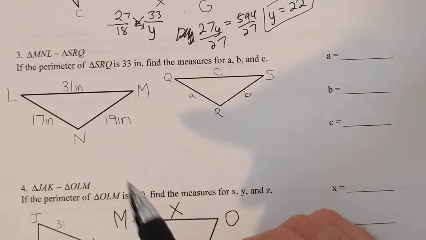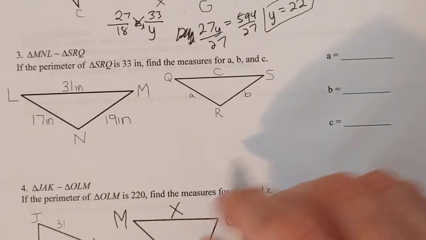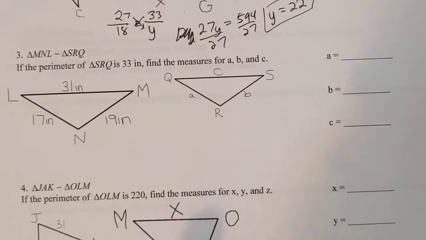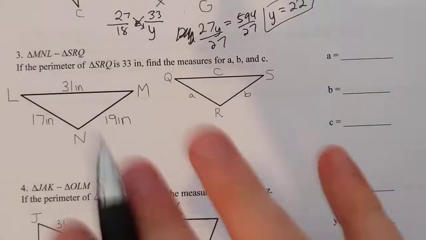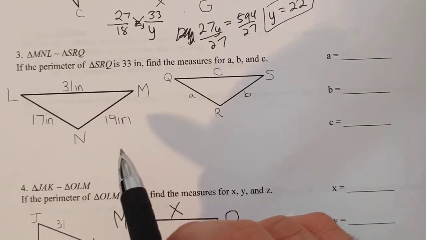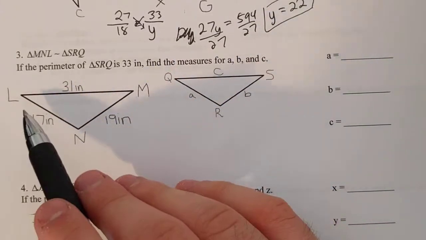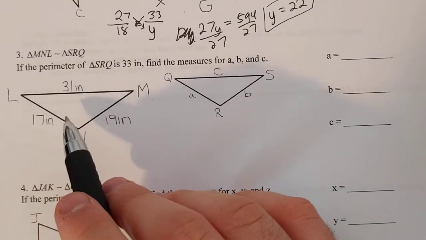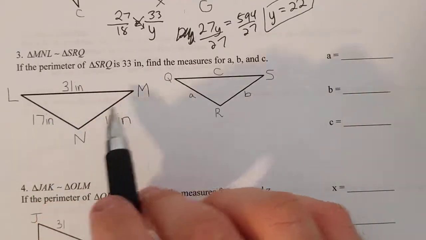But the nice thing is perimeter is made up of side lengths added together, and since side lengths are proportional in similar triangles, that means perimeter is also going to be proportional. So I can use perimeter within a proportion to solve for side lengths. But you need to know the perimeter of this triangle first. But that's pretty easy to do. You just simply add these three numbers together.